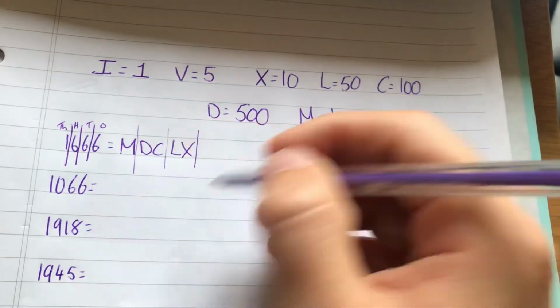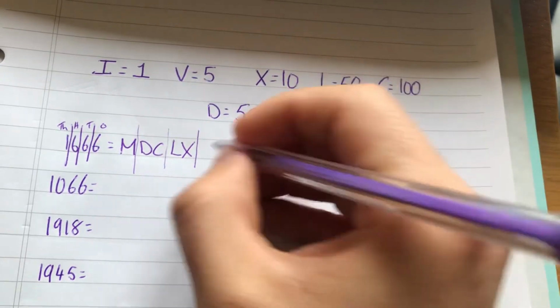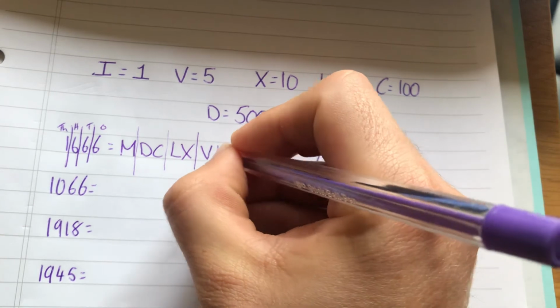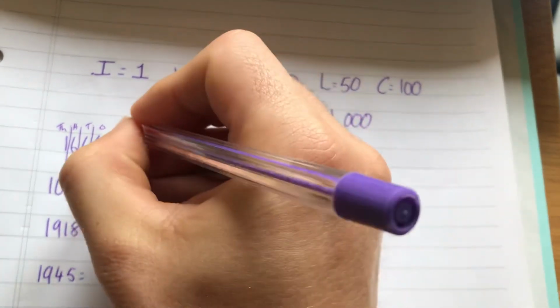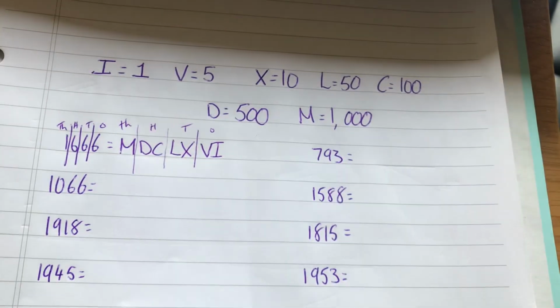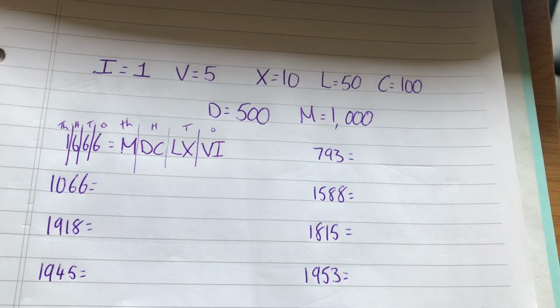And then the 1s, we've got a 6. So the biggest one, the closest to 6 is 5. And then add one more. There you've got your 1s, your 10s, your 100s, your 1000s. I do love Roman numerals. Right.